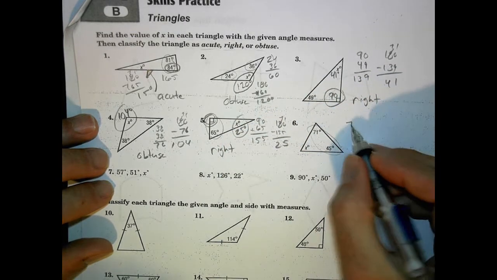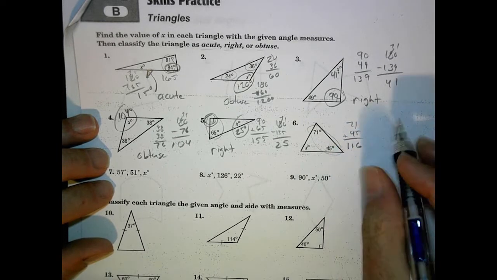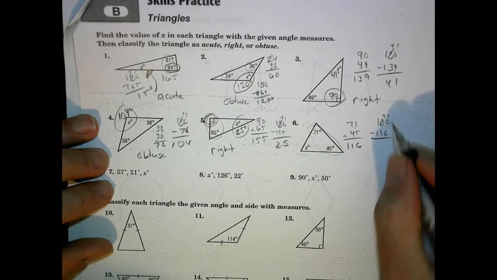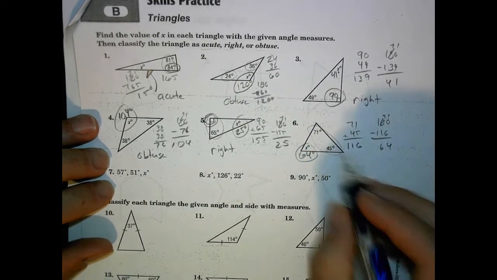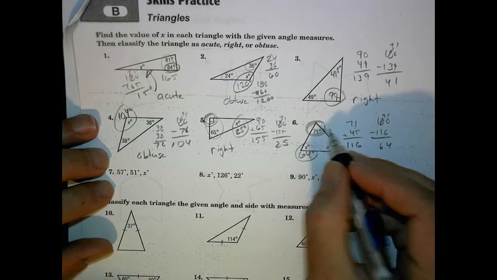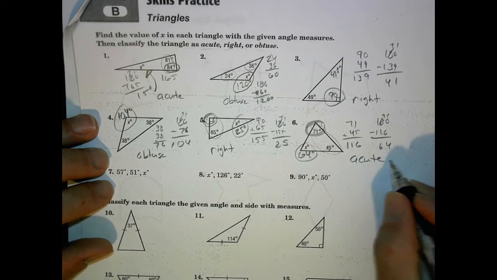Here, we'll add those up, 71 and 45. So we're going to be at 116. We'll subtract, and we have 64 degrees left for that one there. Those are my two smaller acute angles, leaving us that one as a third angle. It's still less than 90, so this is going to be an acute triangle.